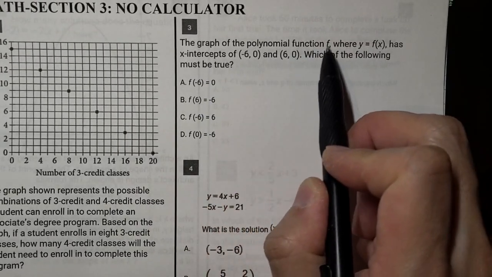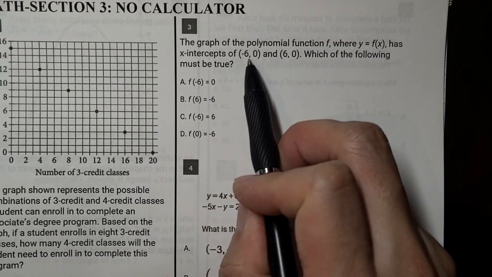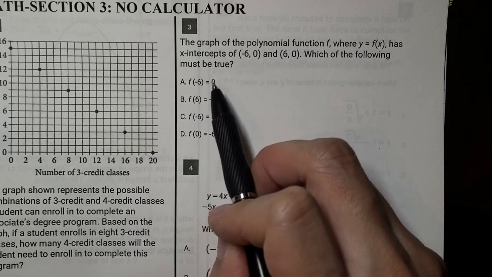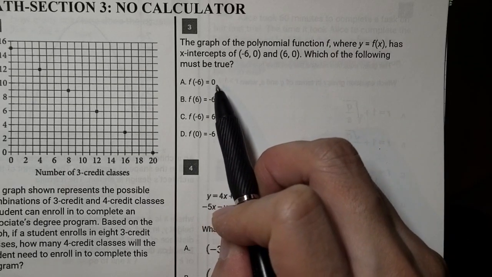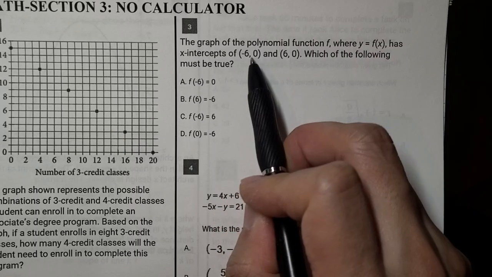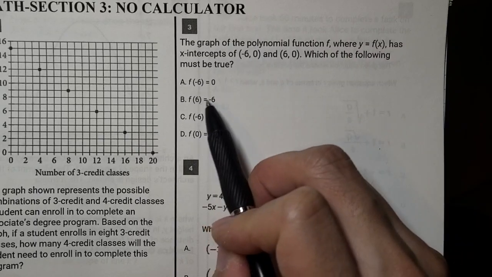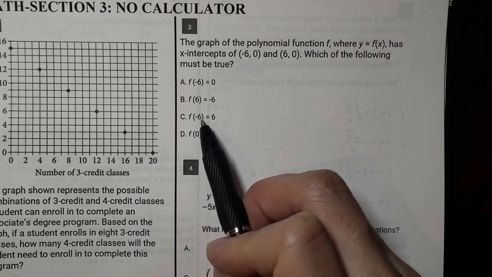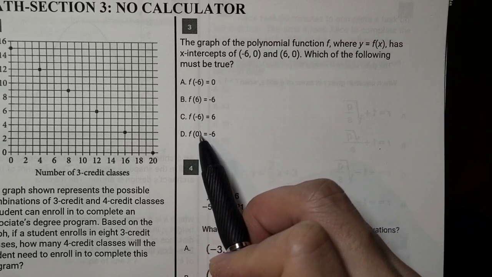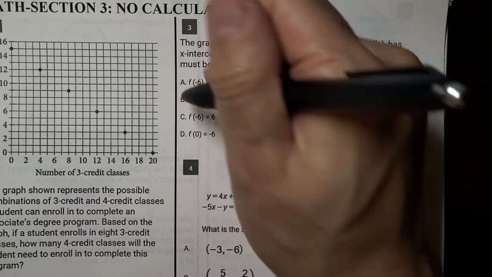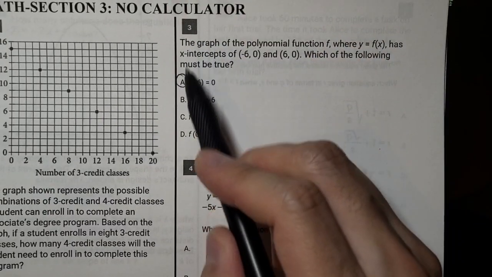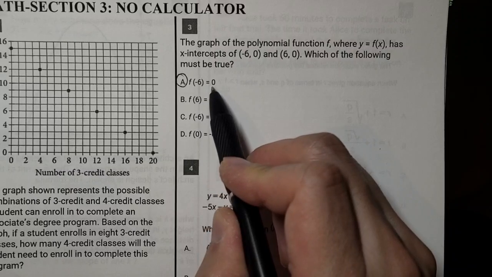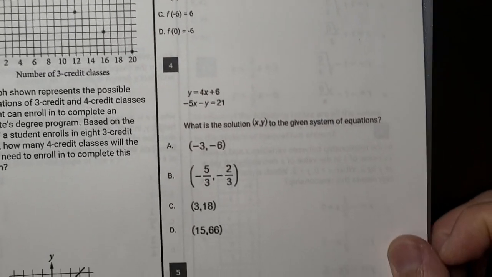Graph of polynomial function f, where y equals f of x, has x-intercepts at these two points. Which of the following must be true? f of -6 is 0. I mean, didn't it say it right there? So that seems true. f of 6 is -6? No, they gave us what f of 6 is. It should be 0. And then similarly, this is not true. They did not give us f of 0 at all, so we don't know anything about that. So only answer is A. This one, again, easy one, if you know what a function is. The input is -6, the output is 0, and they gave us that point right there.